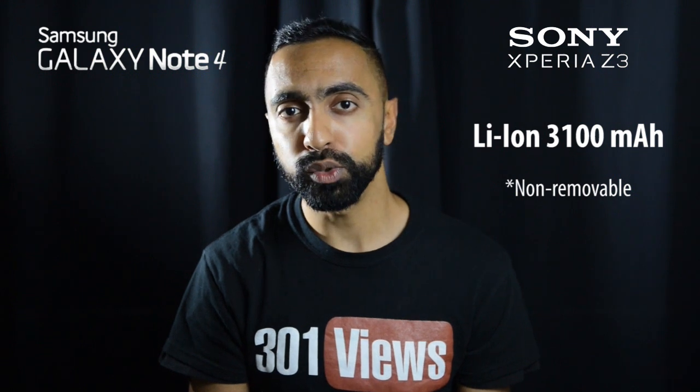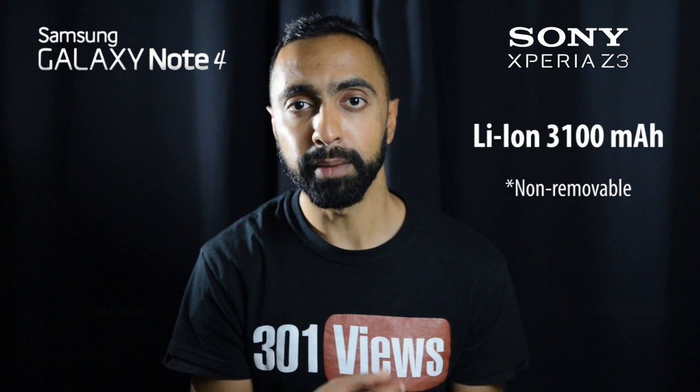Now in terms of the batteries, the Sony Xperia Z3 has a 3100 milliamp battery, and it's not removable. They are claiming that you've got 2-day battery life on here. Now this will depend on usage, obviously. I can tell you from experience of using the Sony Xperia Z2 that it had absolutely awesome battery life, and I was really impressed with this. I almost got 2 days on medium use, so I've got no doubt that the Xperia Z3, considering that they've made it a little bit more efficient, is definitely going to work out well here.